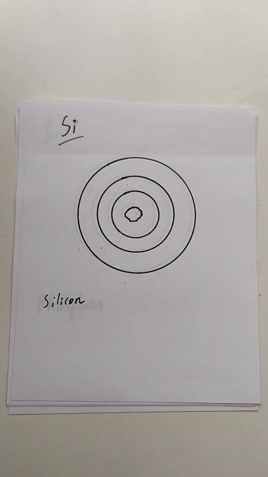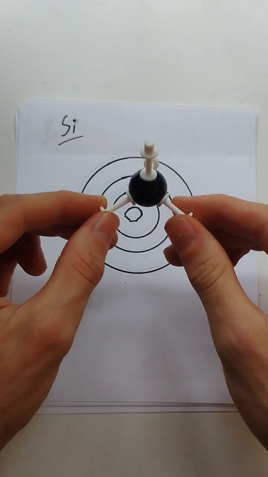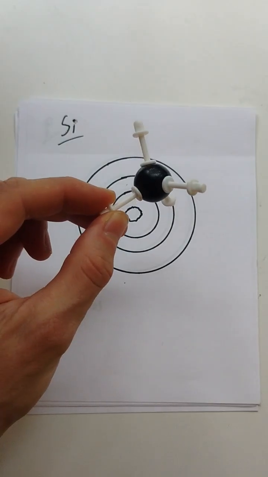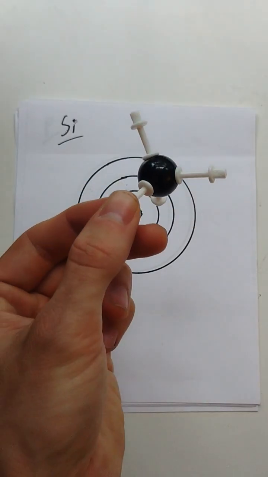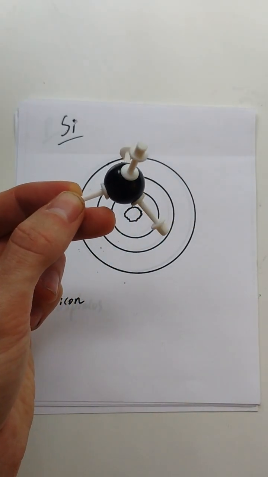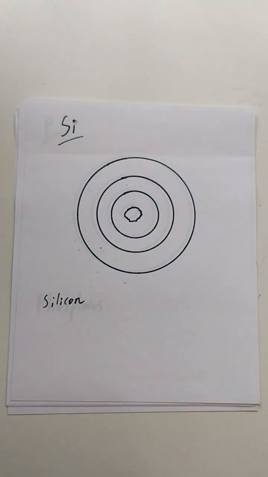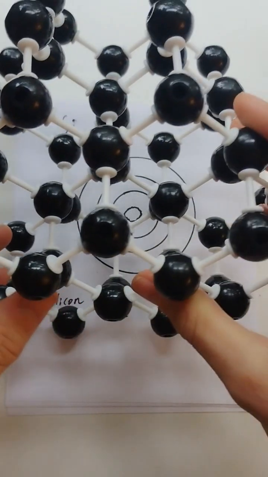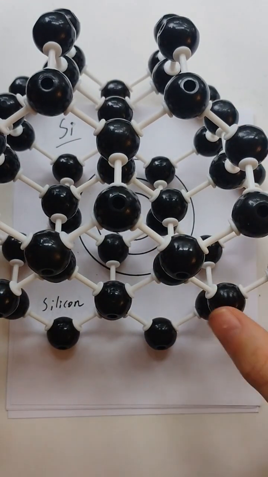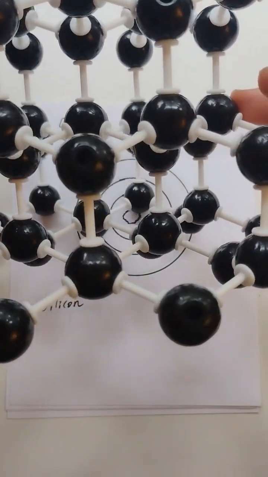You've got your silicon lattice. It's a crystalline lattice in which each silicon atom, here's an example, has 4 bonds. It's pretty simple. They're in these kind of Y shapes. And each silicon atom is bound in this lattice to 4 other silicon atoms. So it looks something like this in this lattice structure.